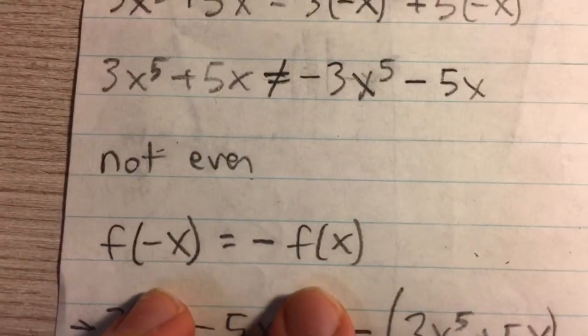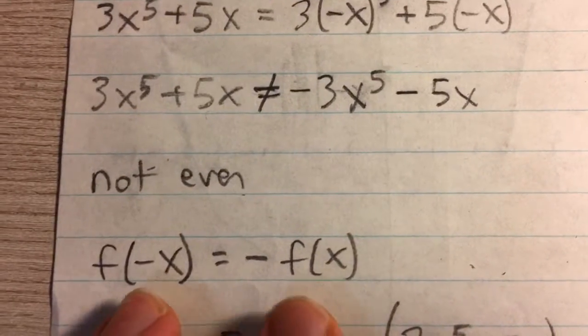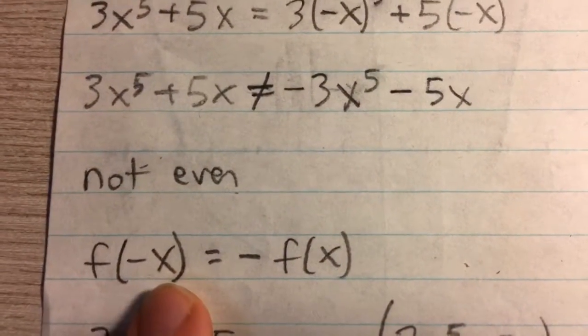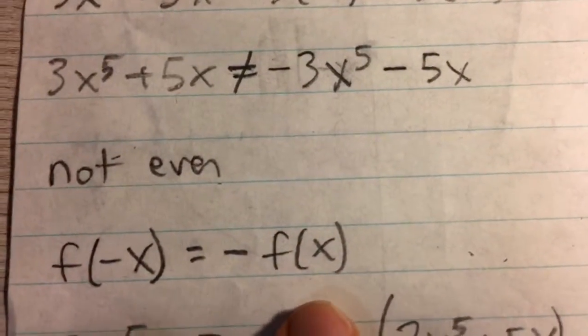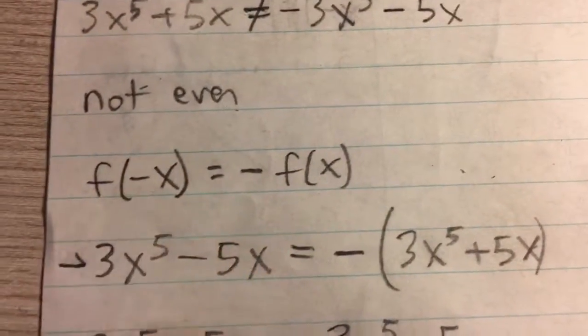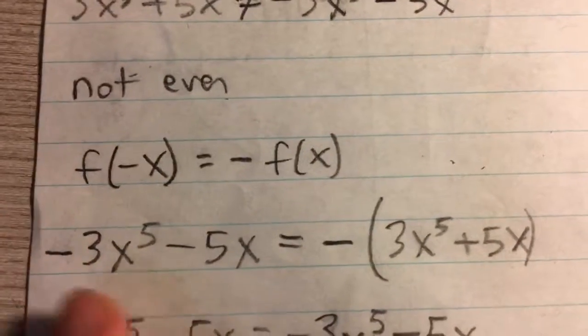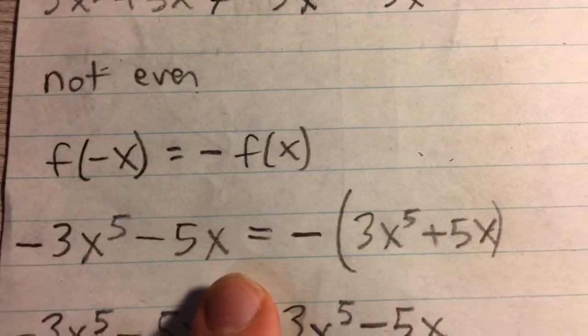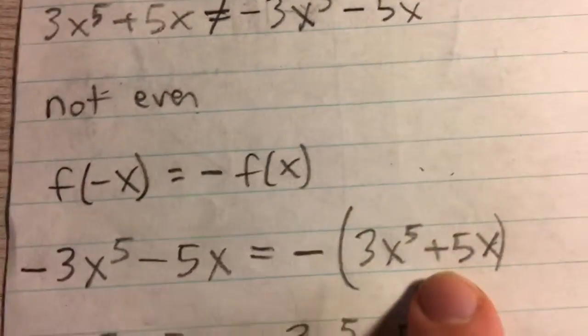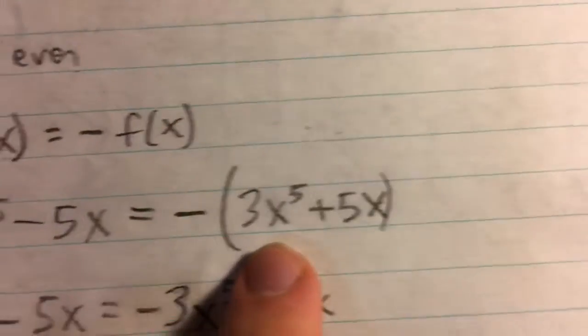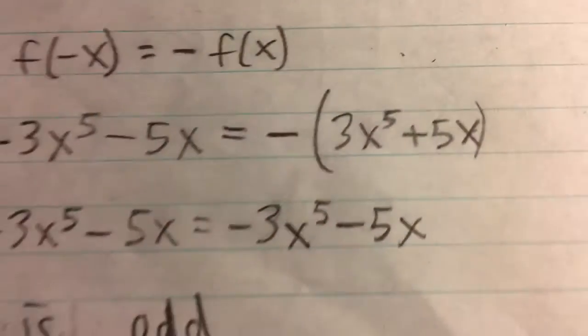Now, to test if it's an odd function, we have to say, well, f of negative x must be equal to negative f of x. And so we already found f of negative x, so I just brought it down. It's negative 3x to the fifth minus 5x. And on the right side, we have negative, and I subbed in f of x, the original function, negative 3x to the fifth plus 5x.